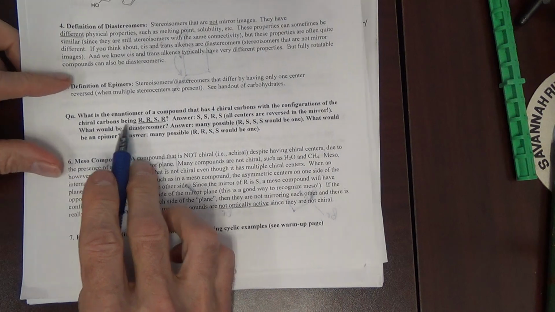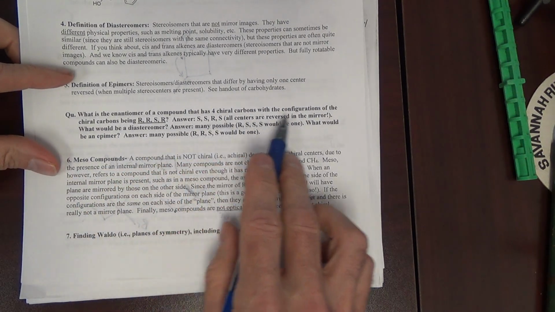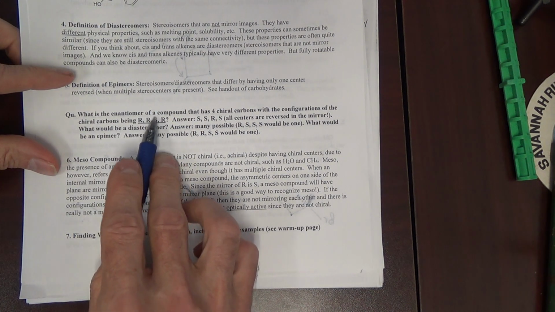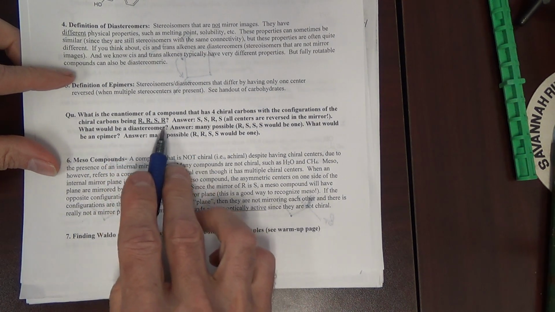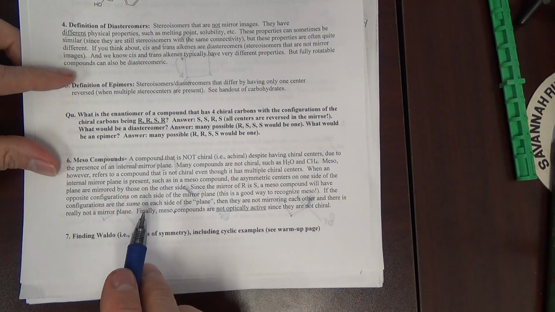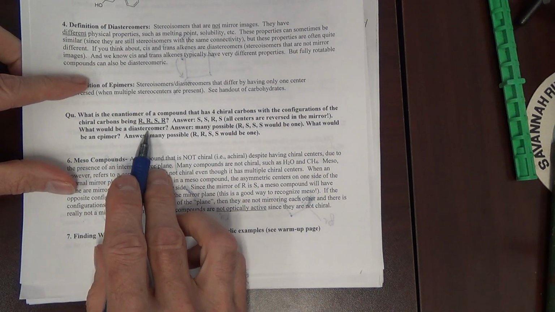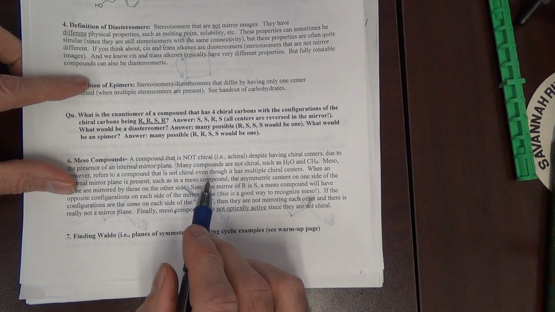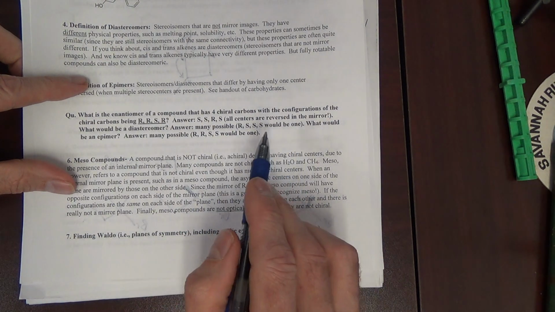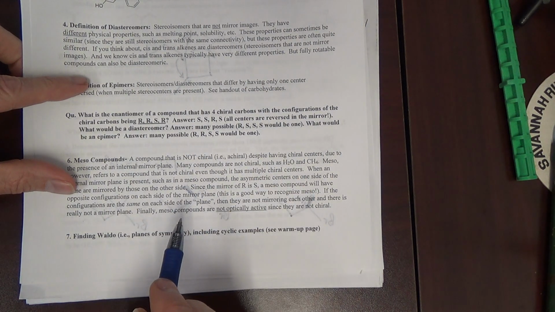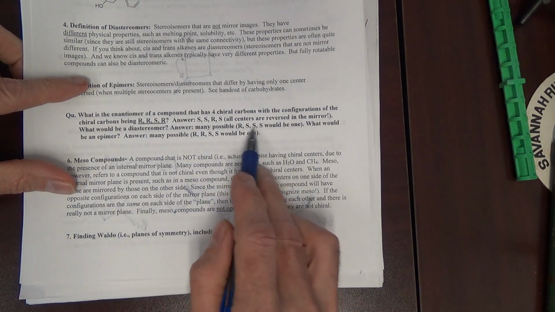Now I gave a question here. What is the enantiomer of a compound that has 4 chiral carbons with a configuration of RRSR? Well, the enantiomer would be where everything is switched, and the enantiomer would be SSRS. Well, what would be a diastereomer? Well, there's many possible. RSSS would be one, because this is a stereoisomer, but it's not a mirror image, so it's a diastereomer by default.